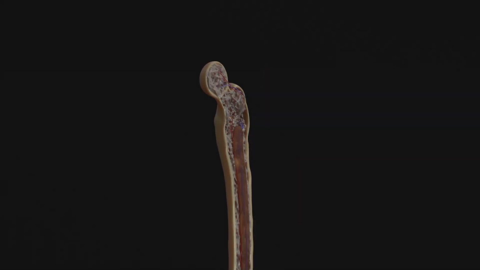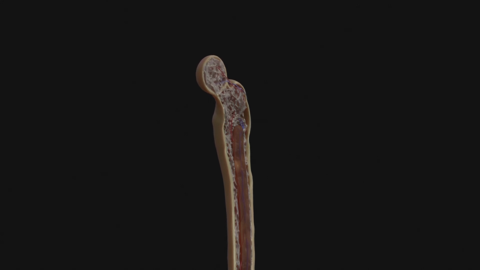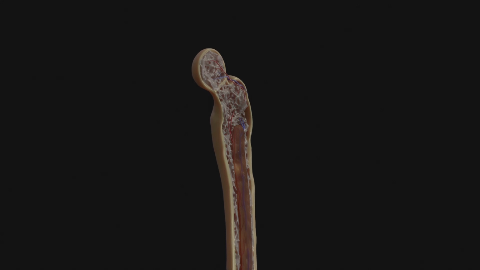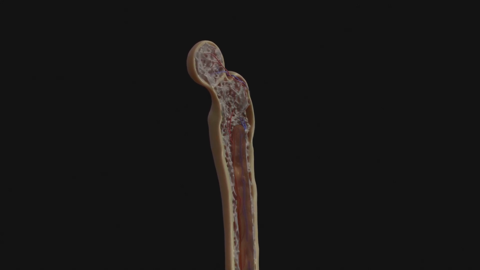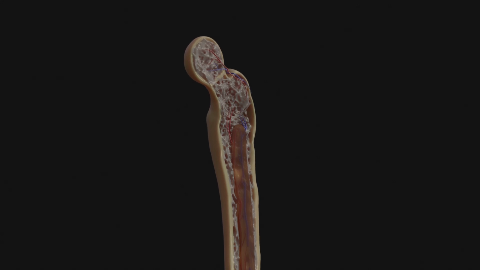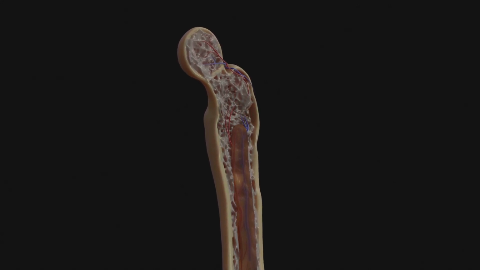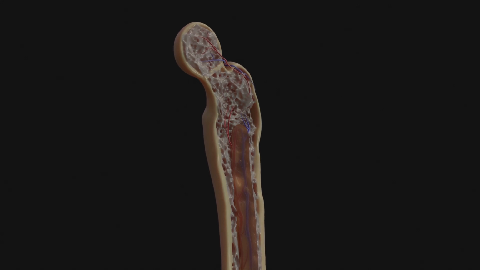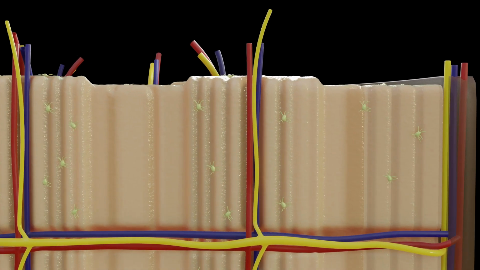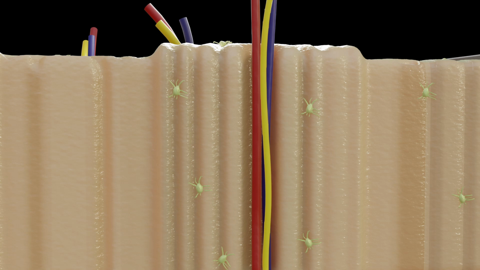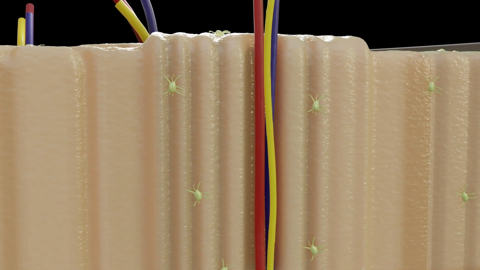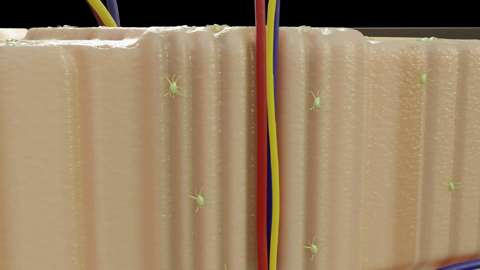In the diaphysis, we find the medullary cavity. In adults, this cavity is filled with yellow bone marrow. Unlike red bone marrow, it is no longer capable of producing blood cells. Bone is a mineralized connective tissue and shows a complex architecture at the microscopic level. In the compact bone, distinct structural elements can be identified. They are aligned along the longitudinal axis of the bone and are known as osteons.